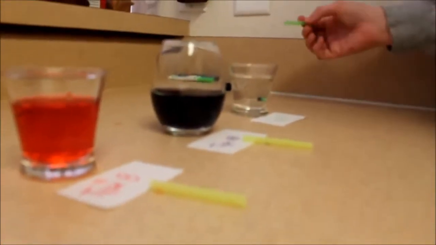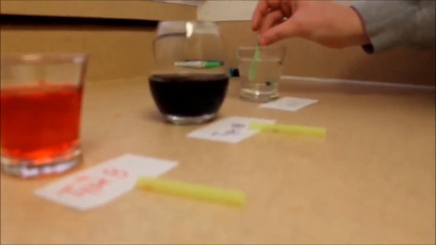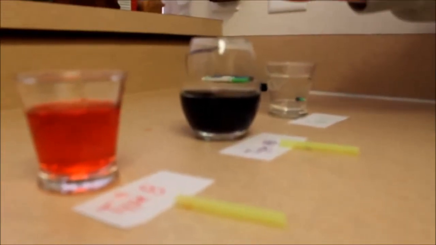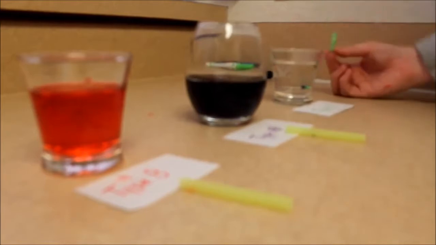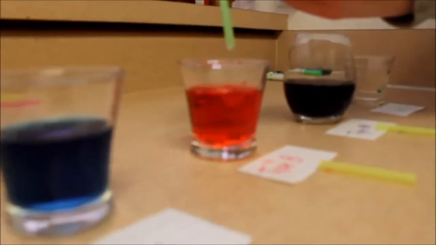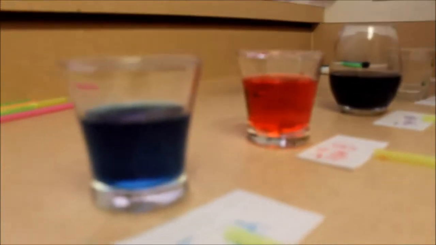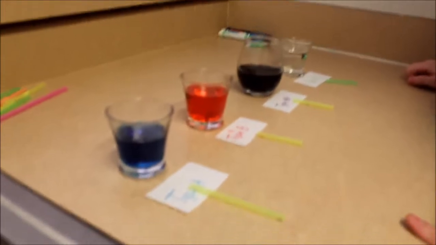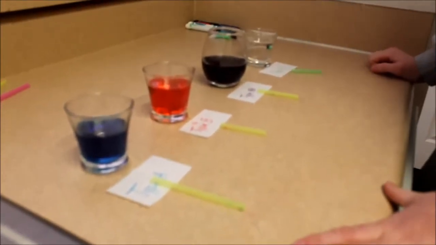When we move to type O blood, O is the universal donor. So if we take the clear water and we add it to the purple water, it's not going to change the composition. The same goes for the red, and the same goes for the blue. So it's understood that O blood can donate to anybody.